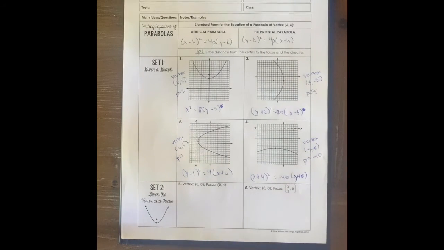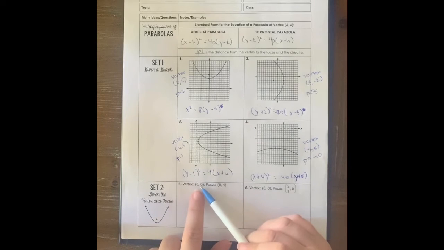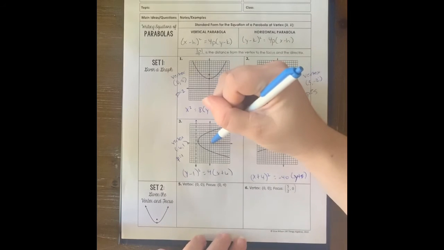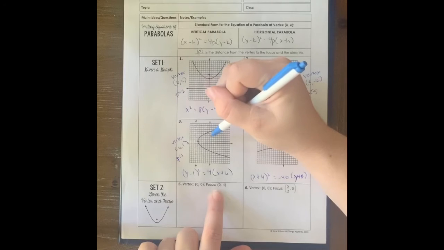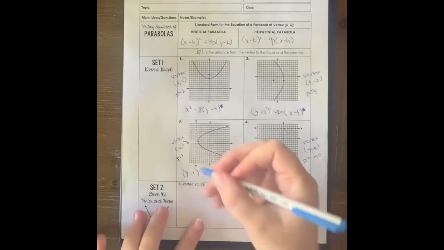Now, if you are given a vertex and a focus, okay, we've got to figure out, is it going to be vertical? Or in which direction is it going to open? To do that, if you remember, your focus is always inside of your parabola. So if our vertex in this case is at 0, 0, and our focus is at 0, 4, that means it's got to be vertical and it's got to open upward.